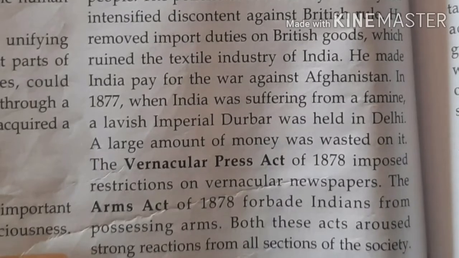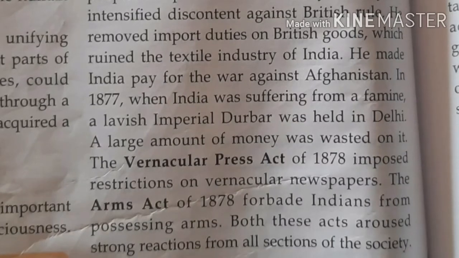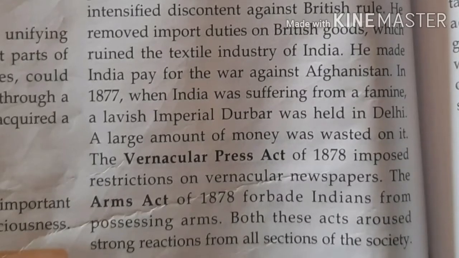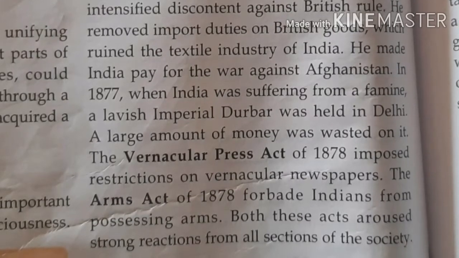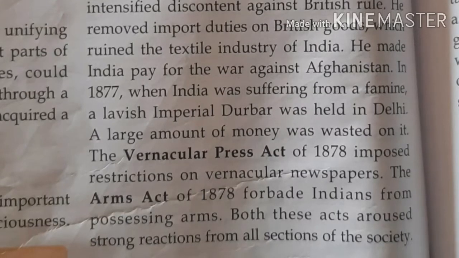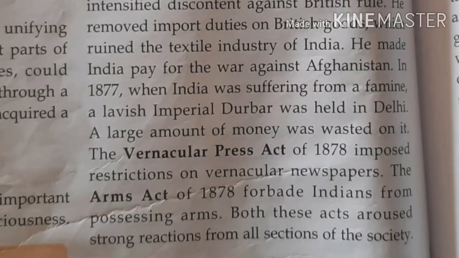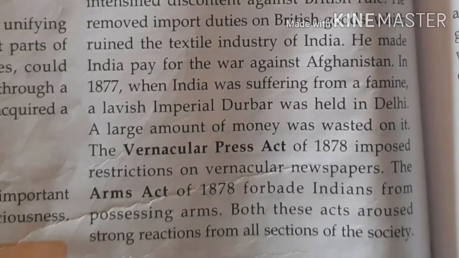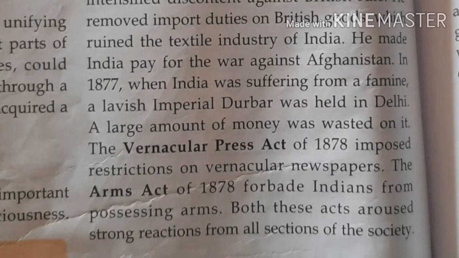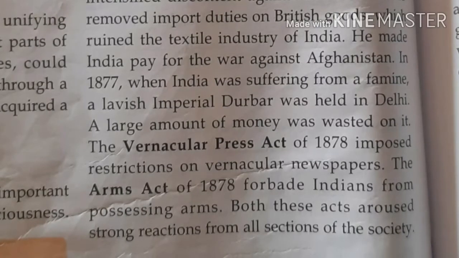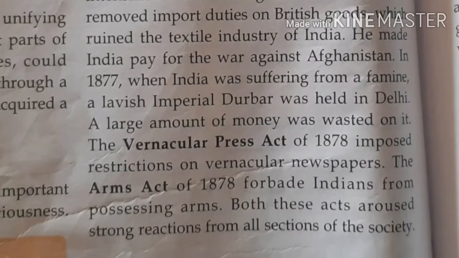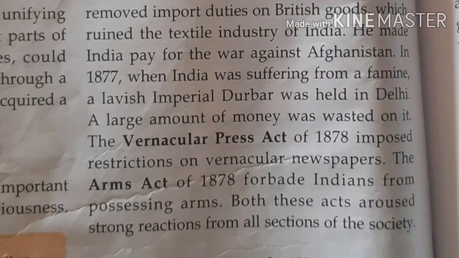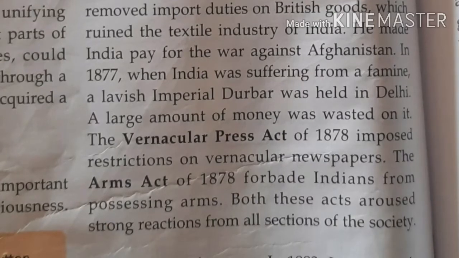The Arms Act 1878 forbade Indians from possessing arms. Means this act was also passed by the Britishers which forbade Indians to possess arms. Indians arms नहीं रख सकते थे. Both these acts aroused a strong reaction from all society. Means Indians को बहुत ज़्यादा गुस्सा आ गया जब ये दोनों एक्ट उन्होंने देखे, है ना. They were incensed, means गुस्से में आ गए. So these two acts played a vital role in immediate factors. These were immediate factors for why nationalist feelings arose in Indians.